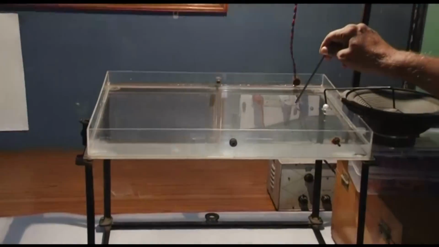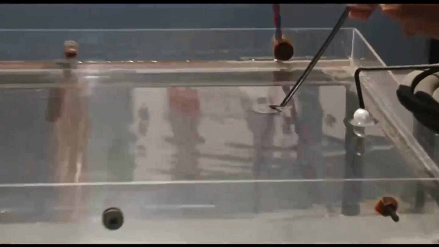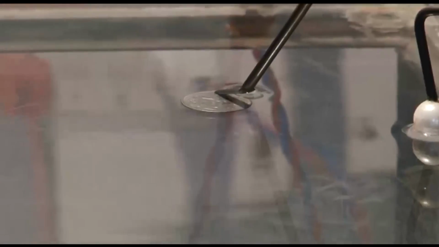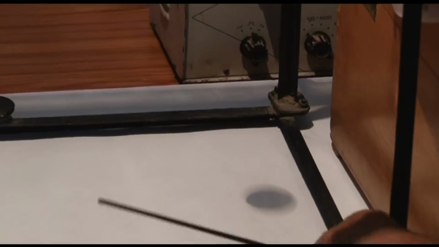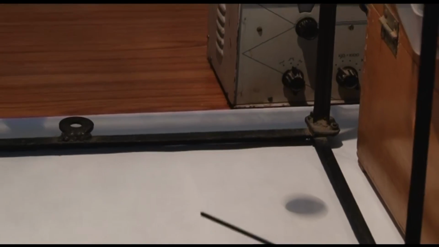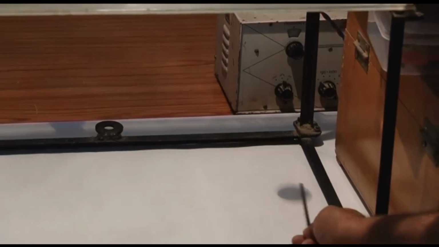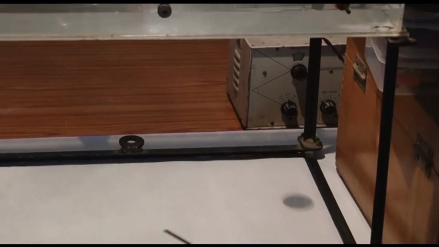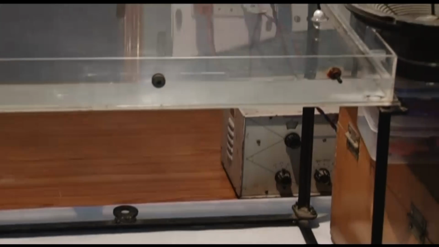Here you have a coin which we have placed here, and you can see the shadow of this coin on this paper. This is placed to give you a size scale here. You can measure the diameter of this coin, and the diameter of this shadow will tell you how much is 1 centimeter and all that.